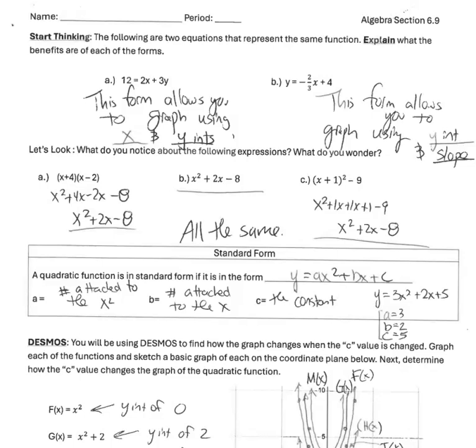Alrighty, we are continuing our study of quadratics. We are actually looking at some different forms of quadratics and then also talking about the graphs of them. As of right now, you only know that the graph of a quadratic looks like a U, either opening up or down, but we're going to make that more specific by connecting the equation to the graph.